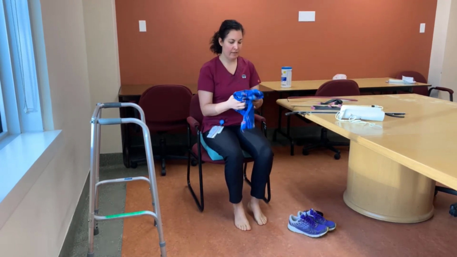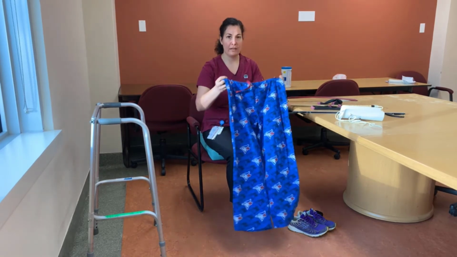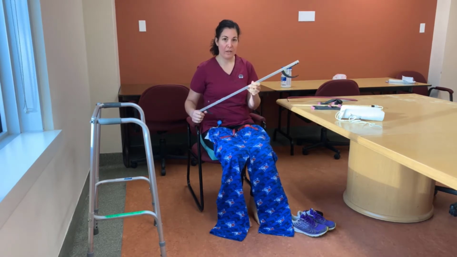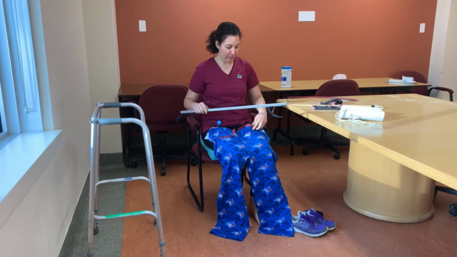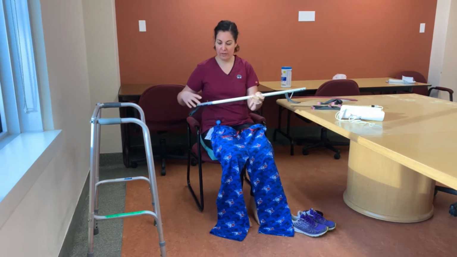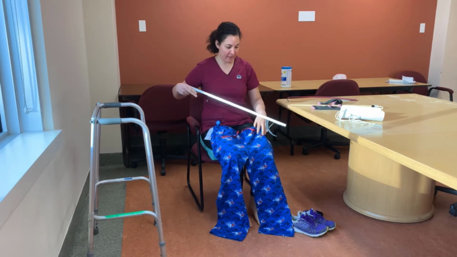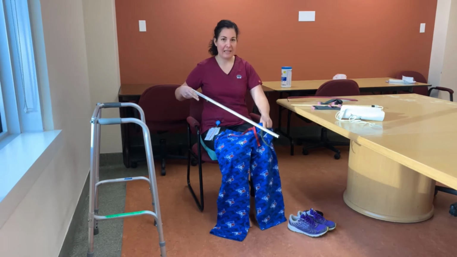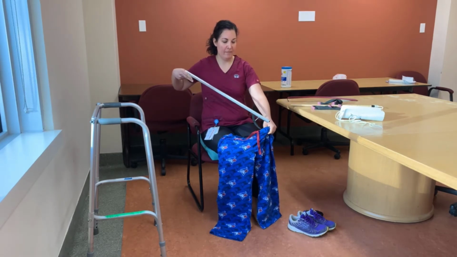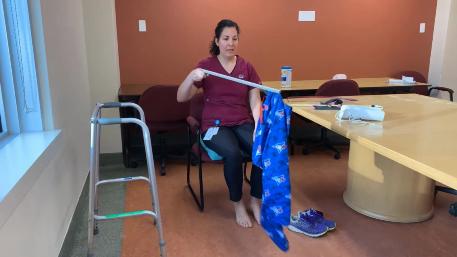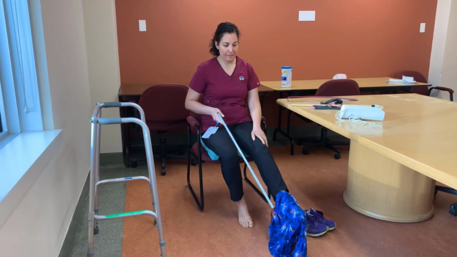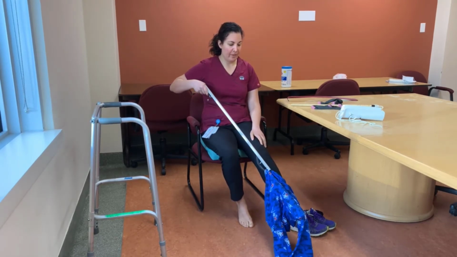From here, when putting your underwear and your pants on, you're going to want to remember to dress your operated leg first. And I'm going to use the reacher. When putting your underwear on, you can grab all the way from the waistband through to the leg hole and then just clip that material on. With pants, it's a little bit too much material, so grab a hold of the waistband and then about a handful of material, clip it in, drop it down, throw it out in front of you, and then you can just slowly shimmy your pants up your foot.